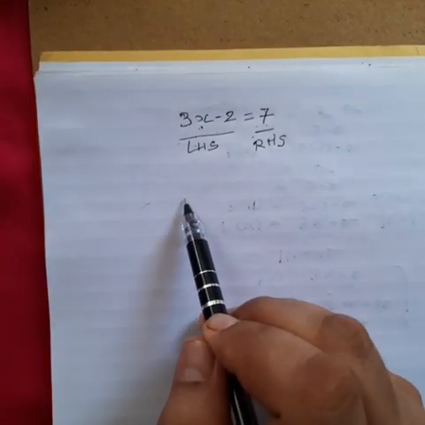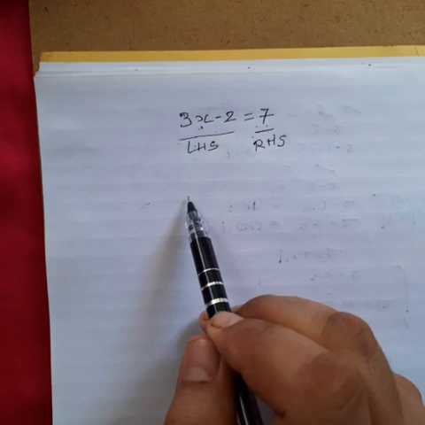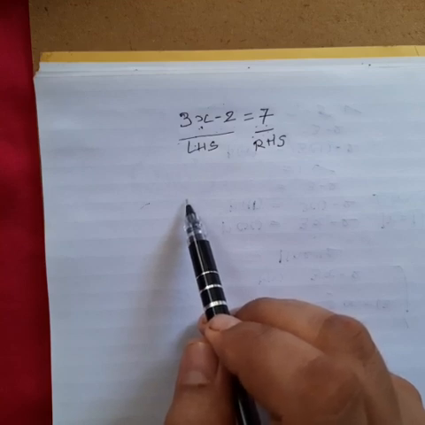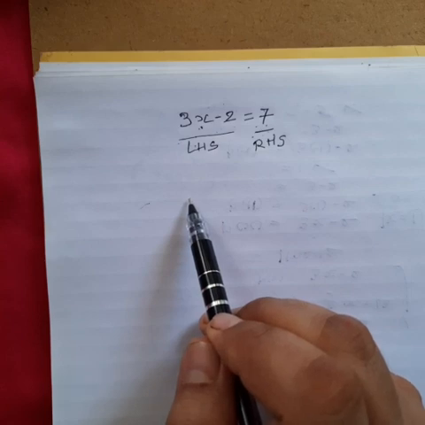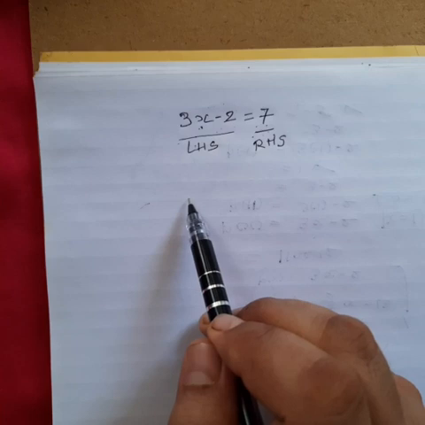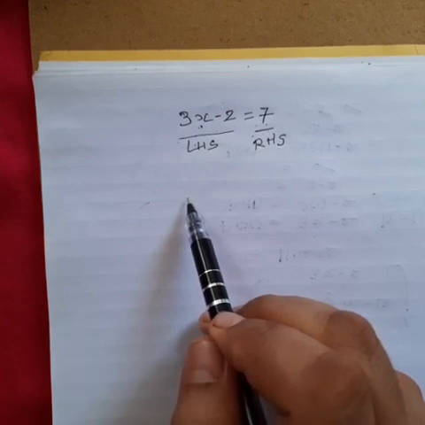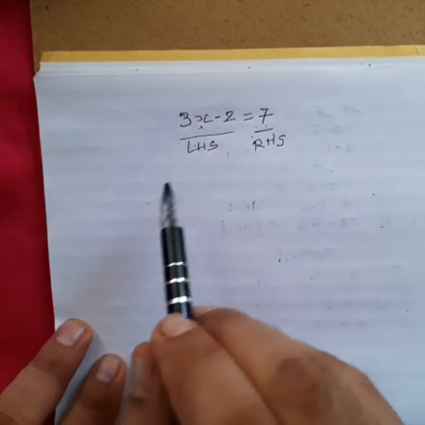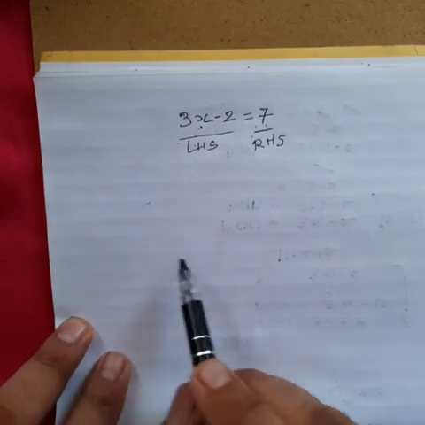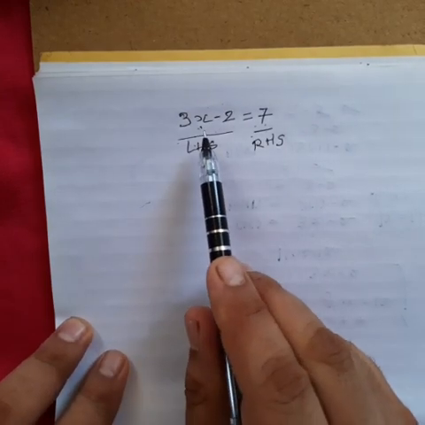In a polynomial, you can take different values of the variable, and you get different values of the polynomial. But when I fix the value, and for that fixed value of the variable you get a particular fixed known value, then such a relation is called an equation.